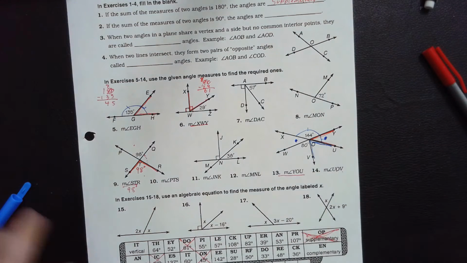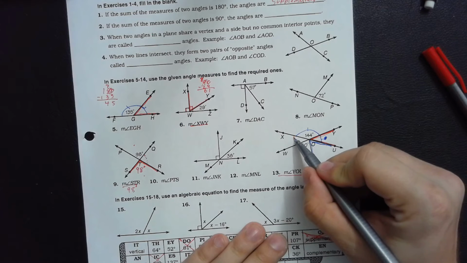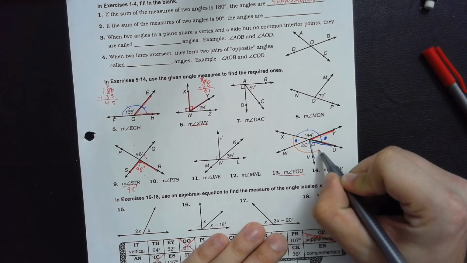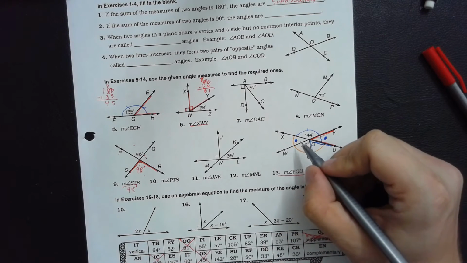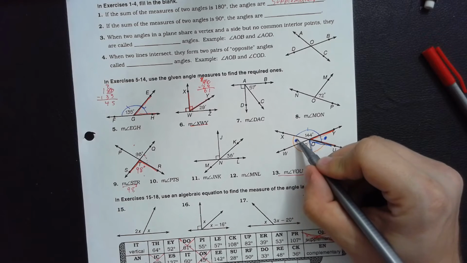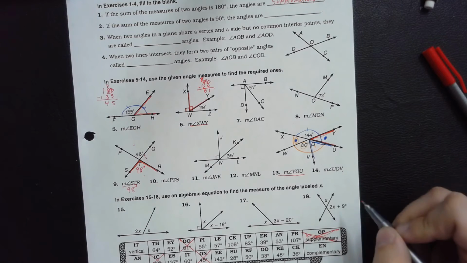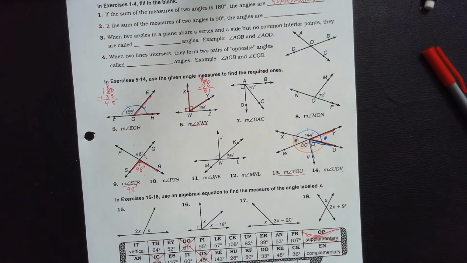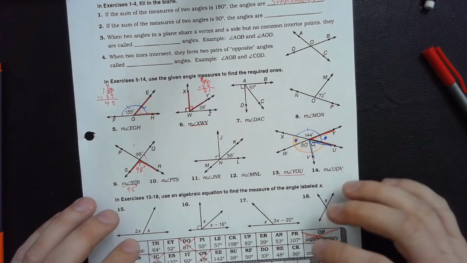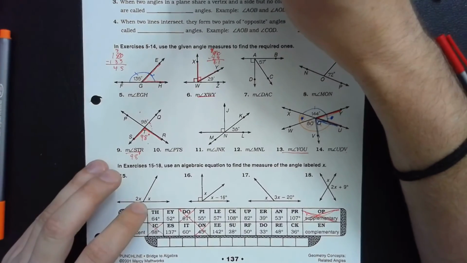Once you have that blue angle over here, you're going to have 180 degrees formed by this section. So you would have to take 180 degrees minus whatever this is, minus 80, and that would leave you with what angle O is going to be. Okay? And that's all the help I gave the students who asked for help on that question in class as well.